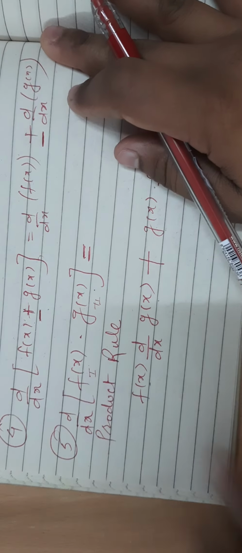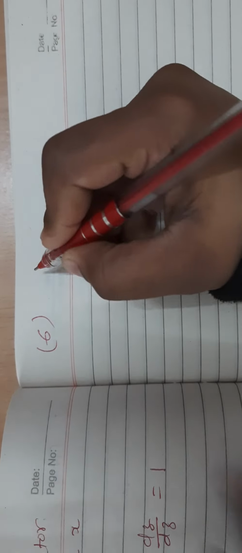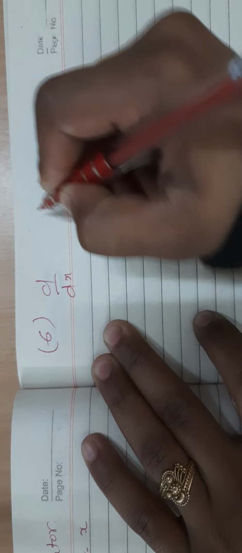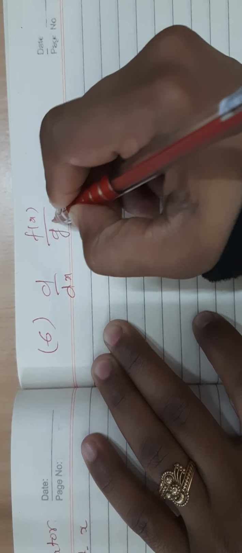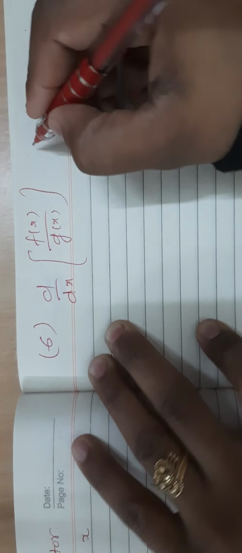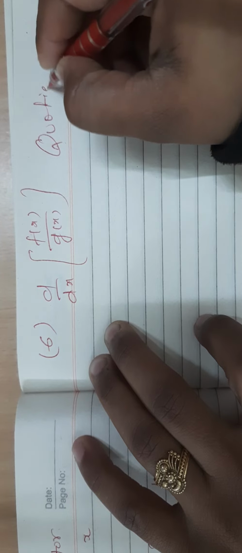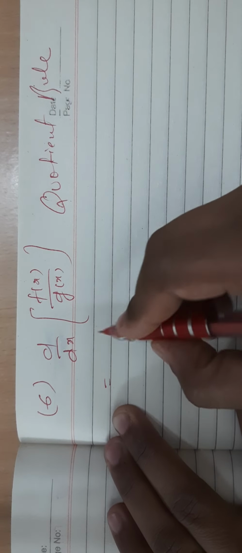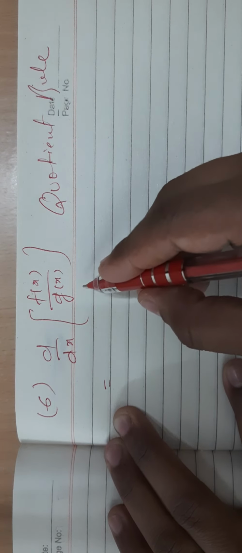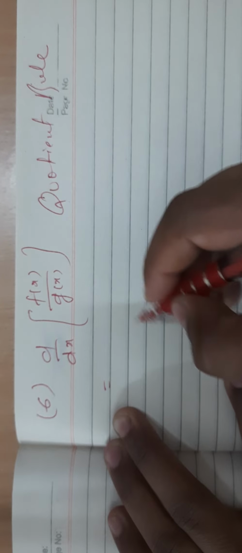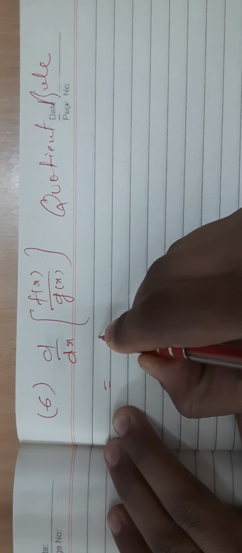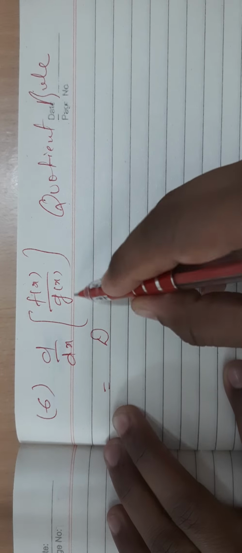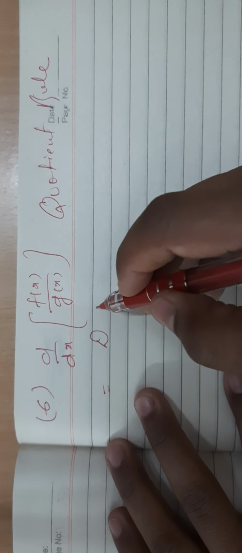Okay, for multiplication. And what about division? For division, d by dx of, suppose, f of x divided by g of x. This is called the quotient rule or division rule. So according to the quotient rule, let the denominator be as it is. Instead of writing g of x and f of x, I will say denominator and numerator.